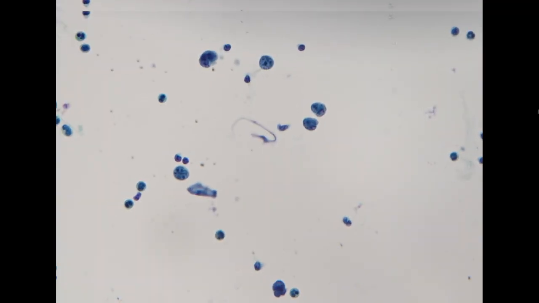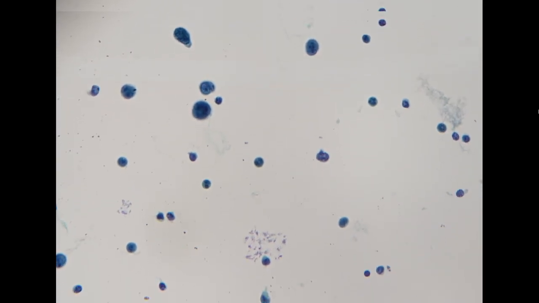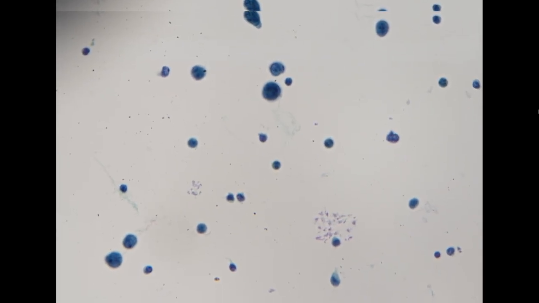But can we make such a diagnosis in cytology? I think we can, but it's nice to have an immunostain. So for this case, I was debating, should I do just cytochemistry or should I do a cell block?